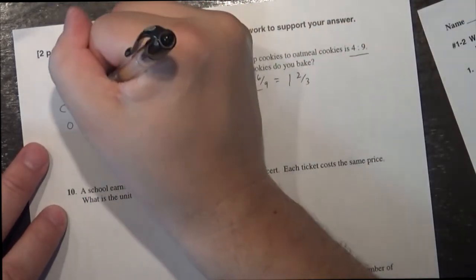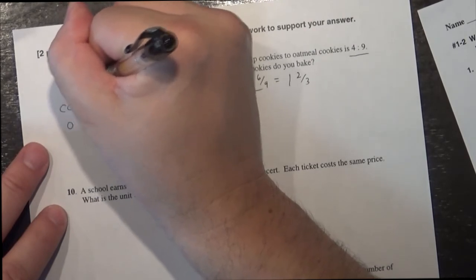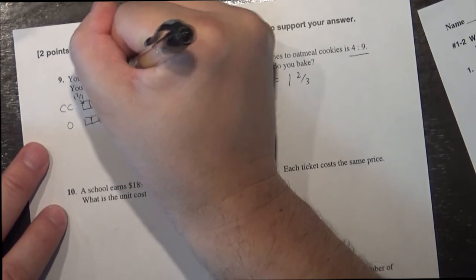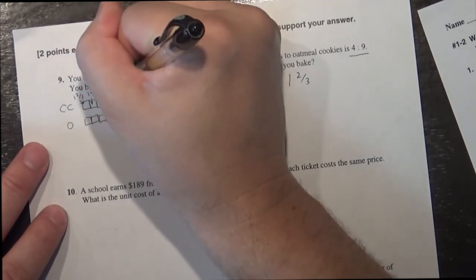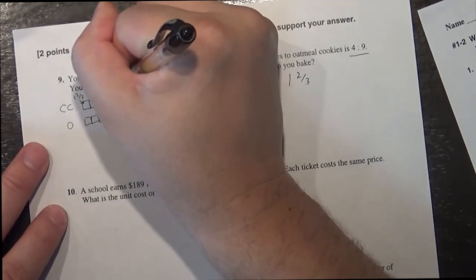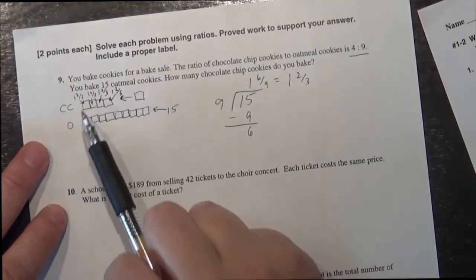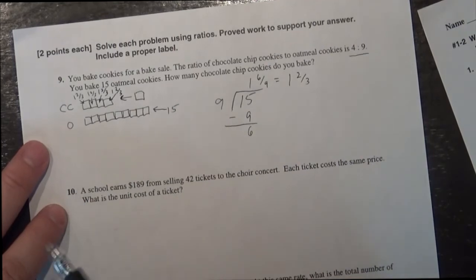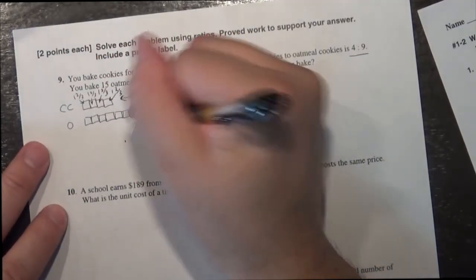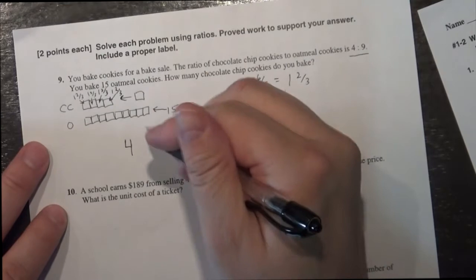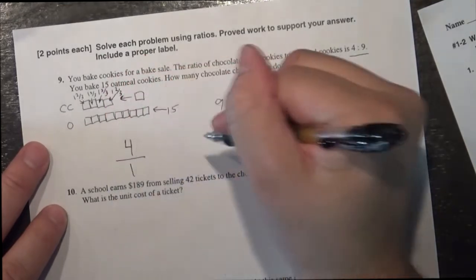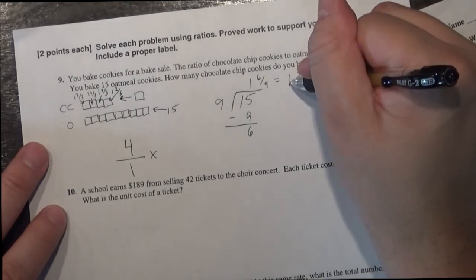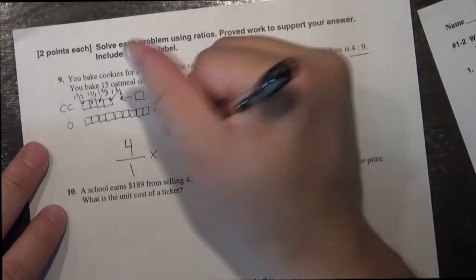That means each one of these boxes is 1 2/3. Now I'm wishing I would have made this much bigger so you could make it out on the video here, but hey, it is what it is. So I have 1 2/3 plus 1 2/3 plus 1 2/3 plus 1 2/3, or I could think of that as 1 2/3 times 4, because there's 4 boxes. So that means I'm going to take 4 over 1 times 1 2/3. I know I could multiply 3 times 1 for 3, plus 2, that would be 5 over 3.